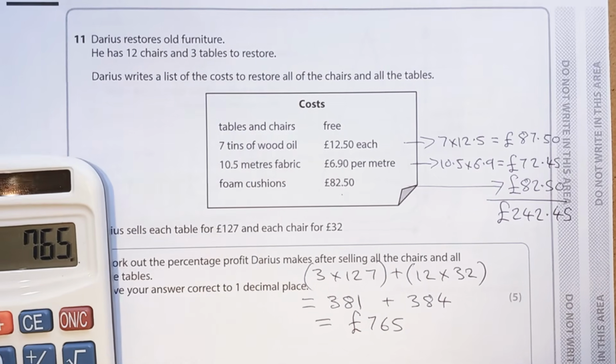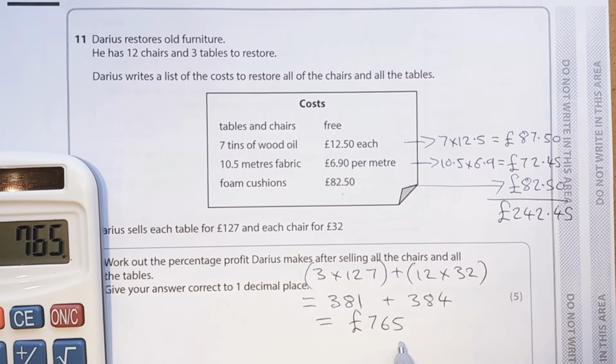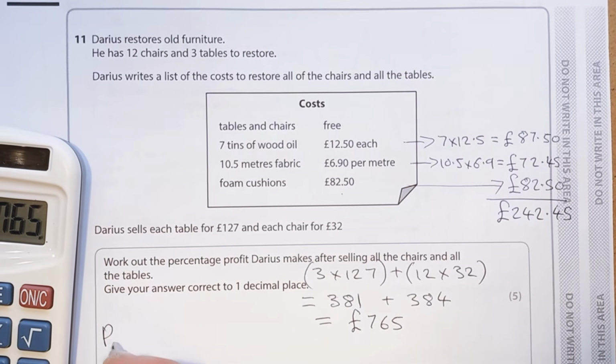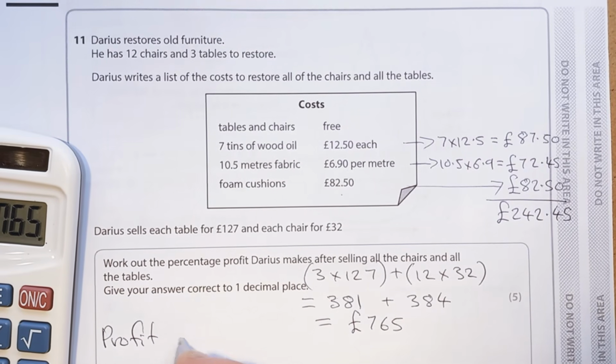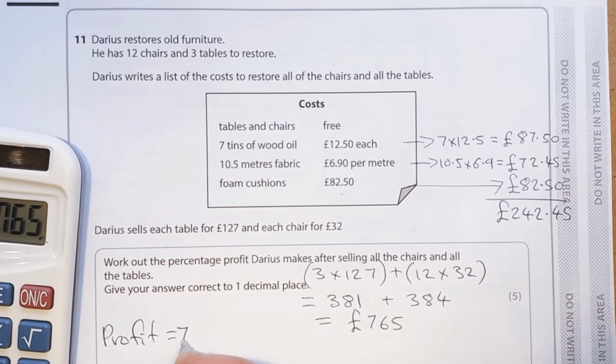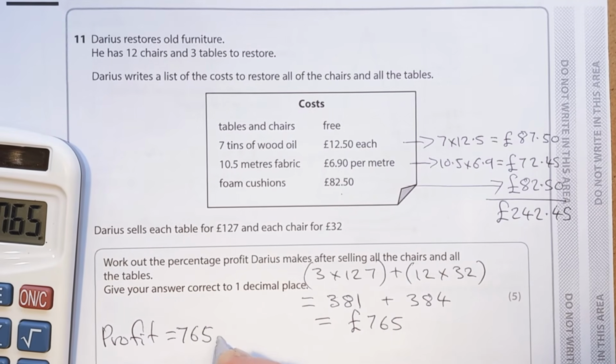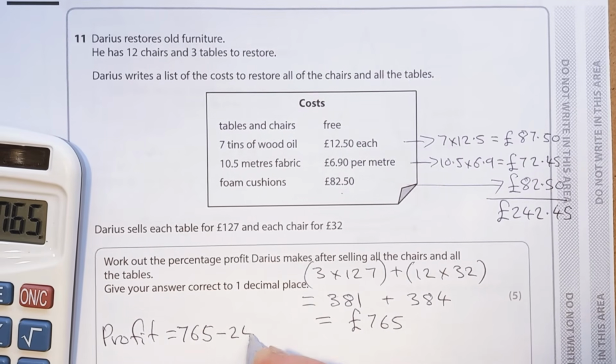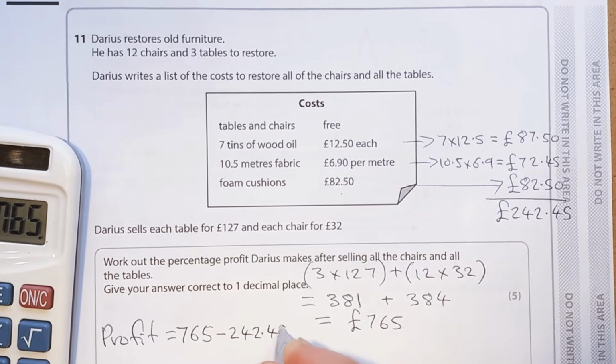So add those two together, 765. So we're interested in the percentage profit. Well, let's work out the actual profit first of all, before we turn it into a percentage. So it's going to be the amount of money he gets minus all the costs.